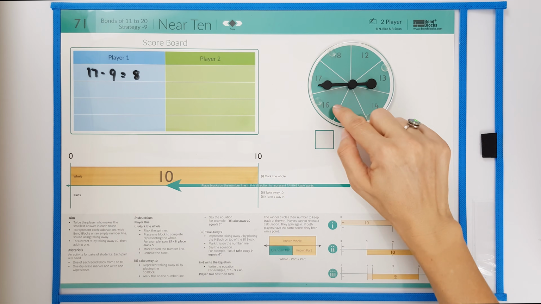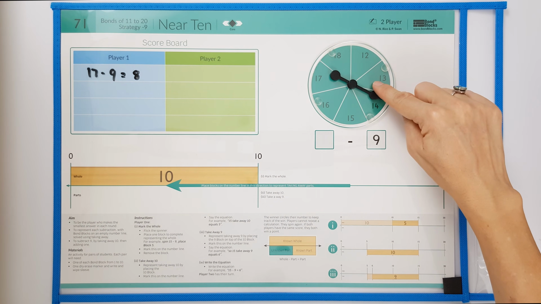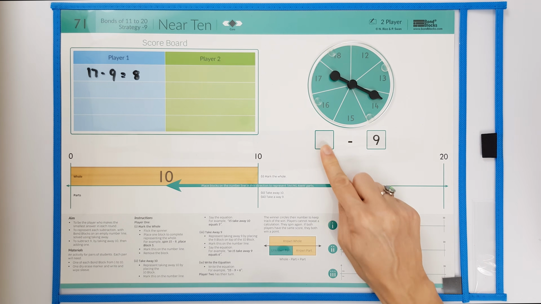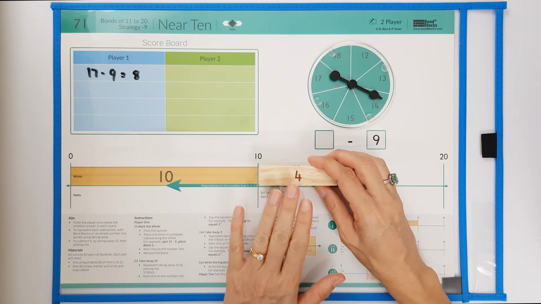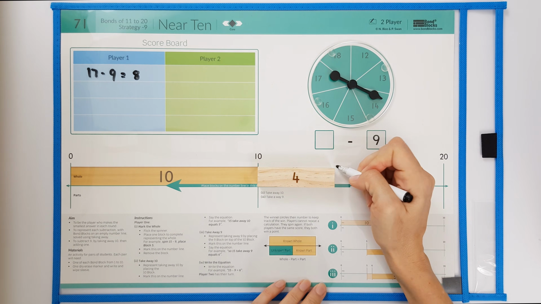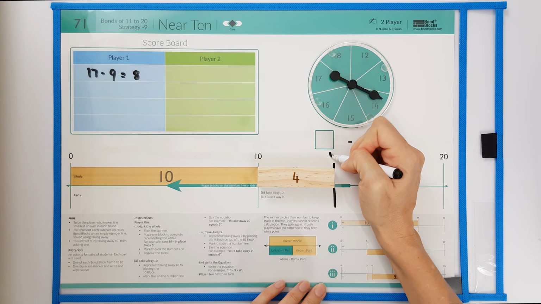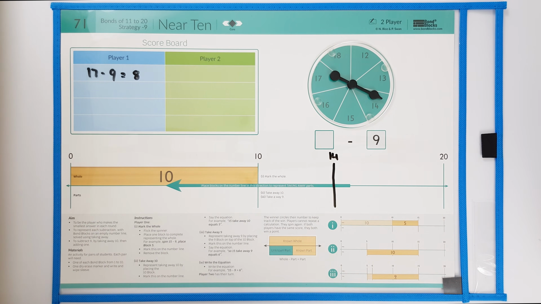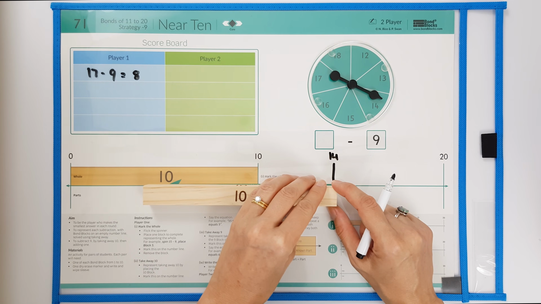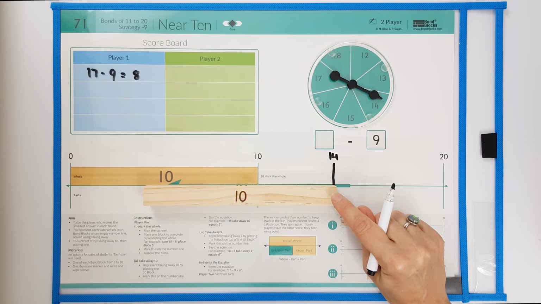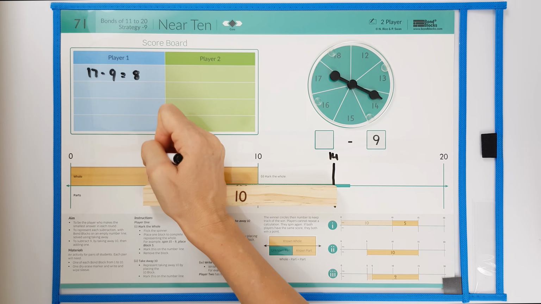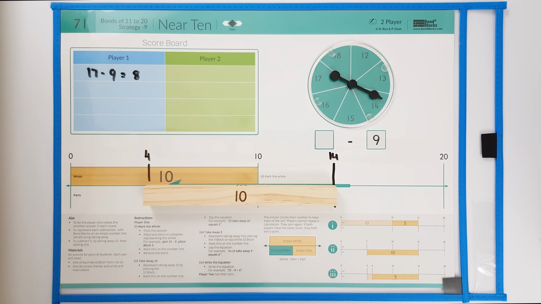Player 2 has their turn, and I'm going to model a spin of the whole of 14. First we place the whole of 14 and mark it on the number line. Then we take away a part of 10 and say 14 take away 10 equals 4.